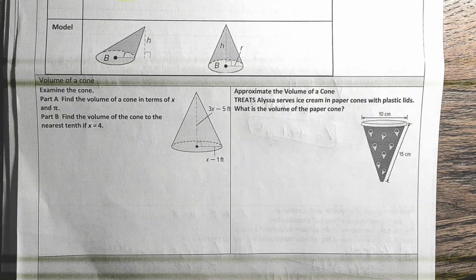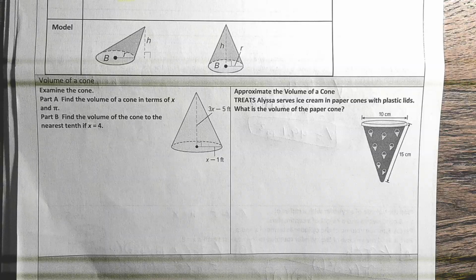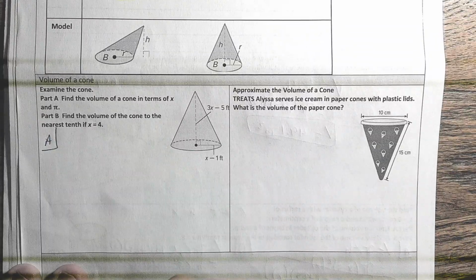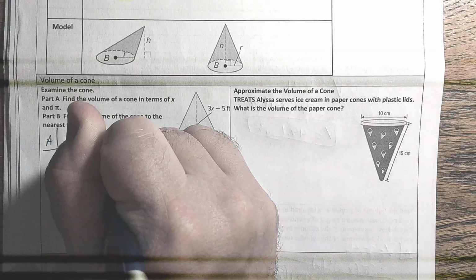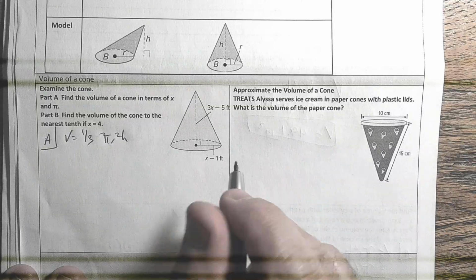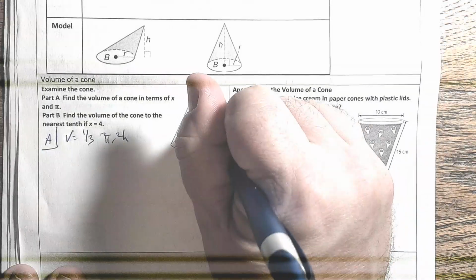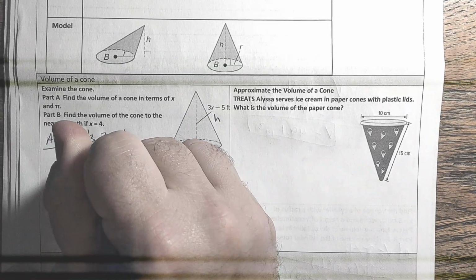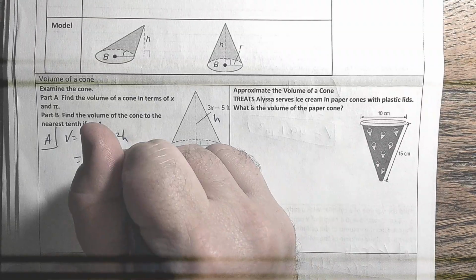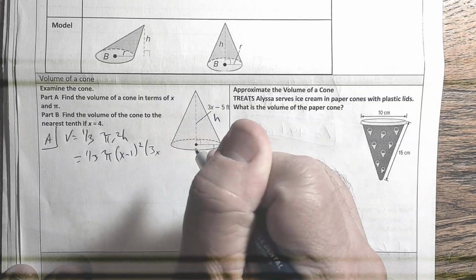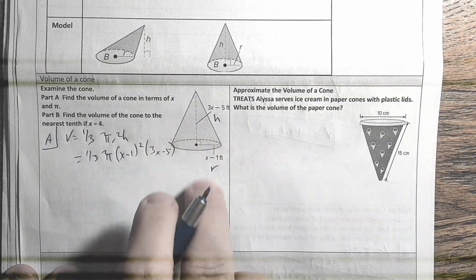Alright, volume of cone on the left. Part A, find it in terms of x and pi. Part B. So I'm not going to get too fancy here. Volume is 1/3 pi r squared times the height. So our height is here, our radius is here. So we plug this in, 1/3 pi, radius is x minus 1 squared. The height is 3x minus 5. Not squared because it's the height.